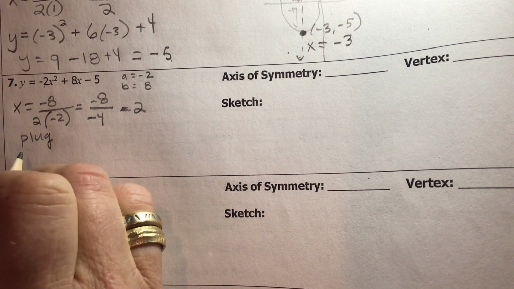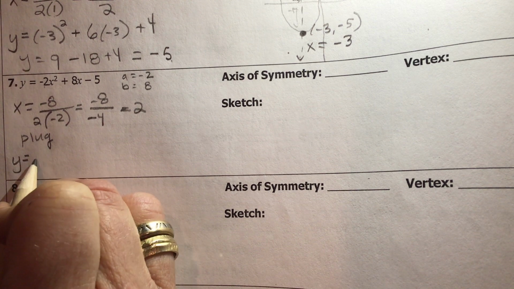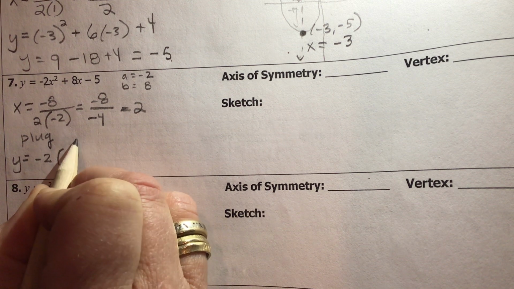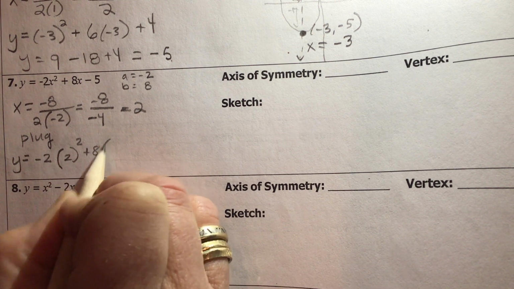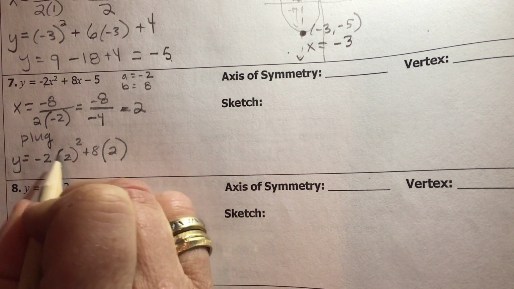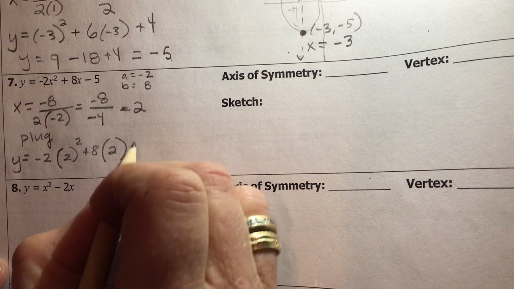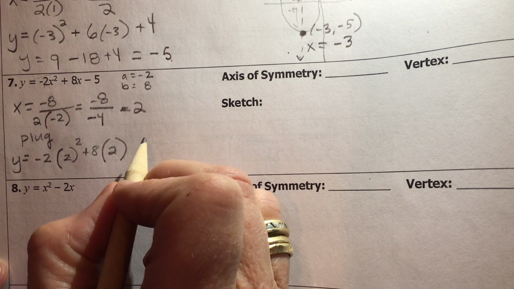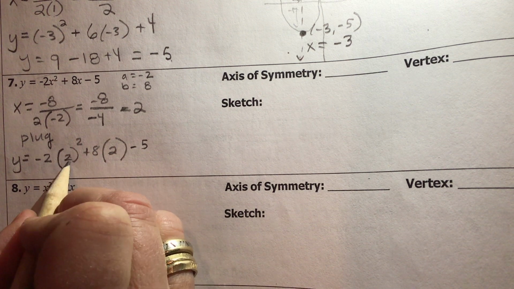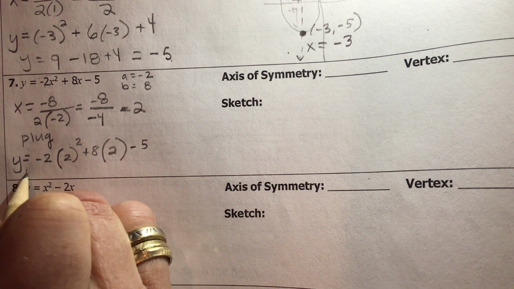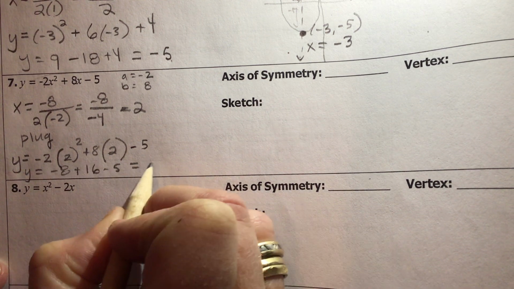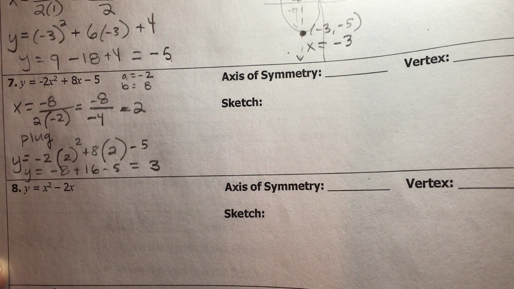So I'm going to rewrite my original. So I should have -2 times 2 squared plus 8 times 2. Again, because remember, x is equal to 2. I'm just plugging all of this into my original equation up there. -5. I'm going to square this first. So I get 2 squared, which is 4. 4 times -2 is -8 plus 16 -5, and I should have a y value of 3.